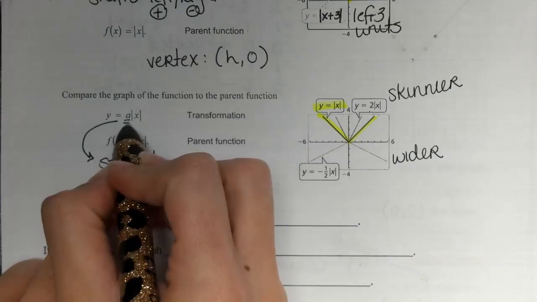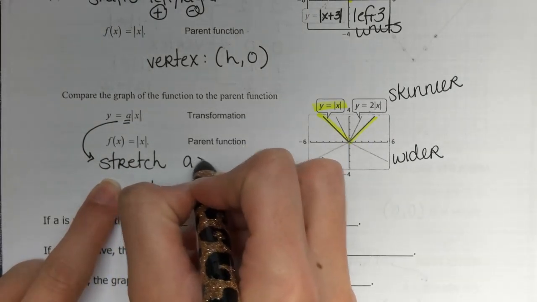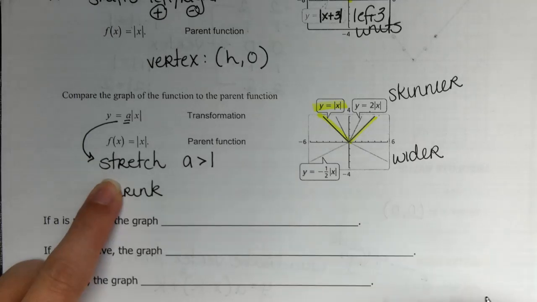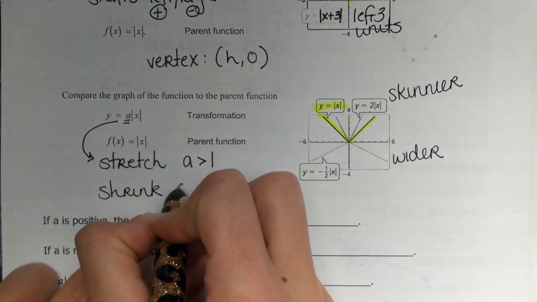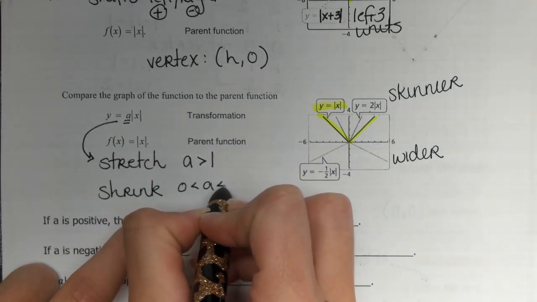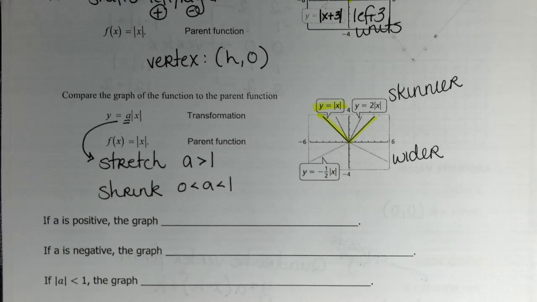So if you have a number that is greater than 1, that's going to give me a stretch. If I have a number between 0 and 1, what type of number is between 0 and 1? Decimals and fractions. So if I have a fraction less than 1, then that's going to be a vertical shrink or compression. I always write shrink because it's shorter.